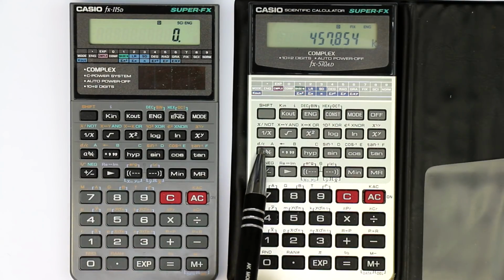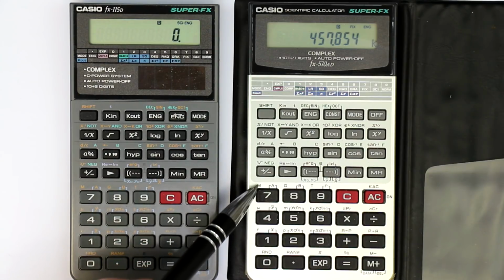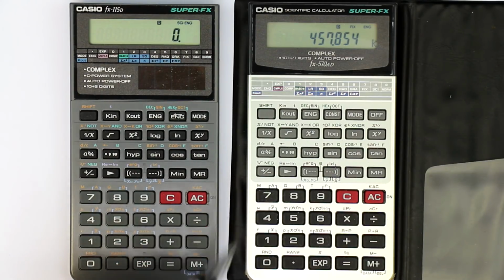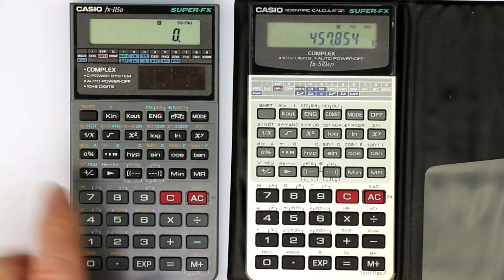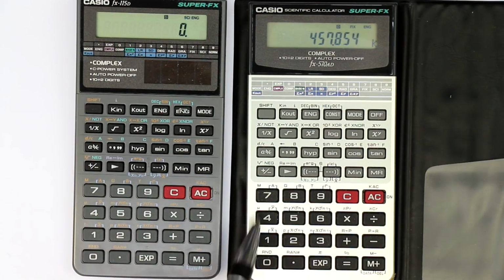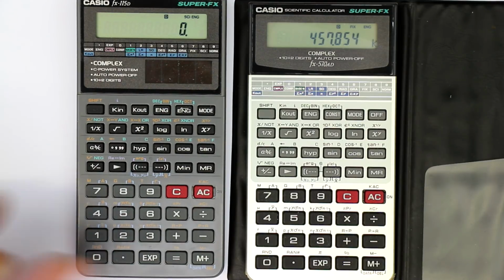I think the readability of the secondary functions is a bit better here on the metallic background or the light gray background. For example, let's take the engineering prefixes here. You can read them much better and find them much better here than here on this dark gray background.